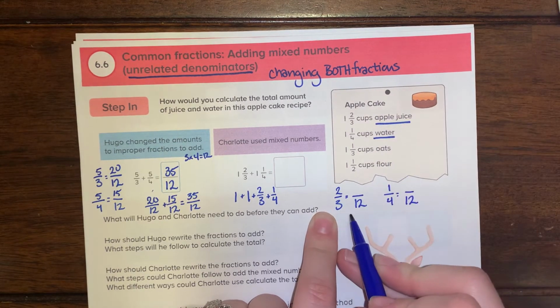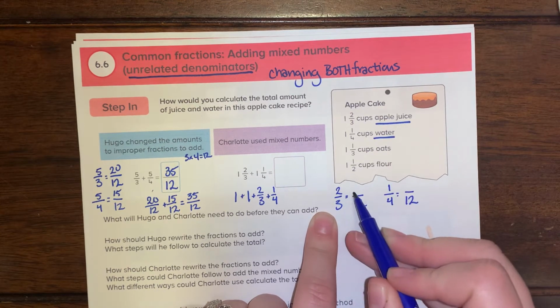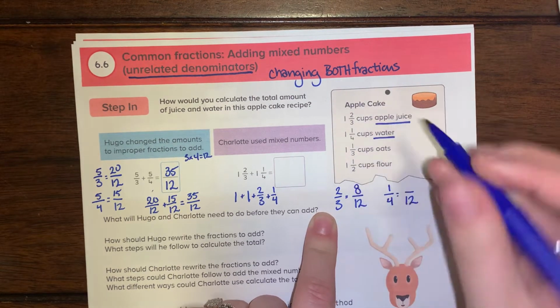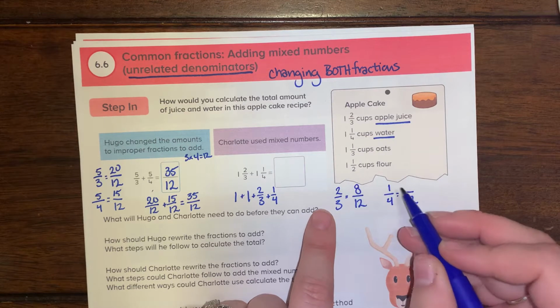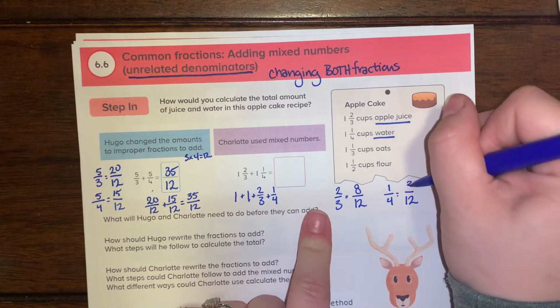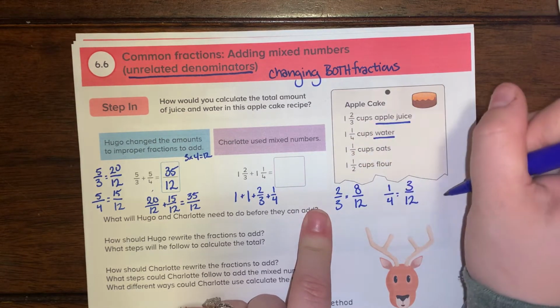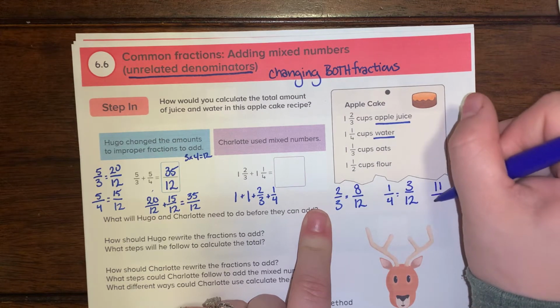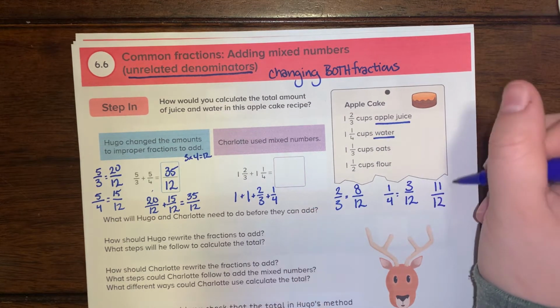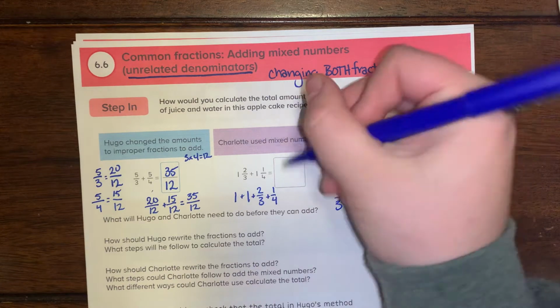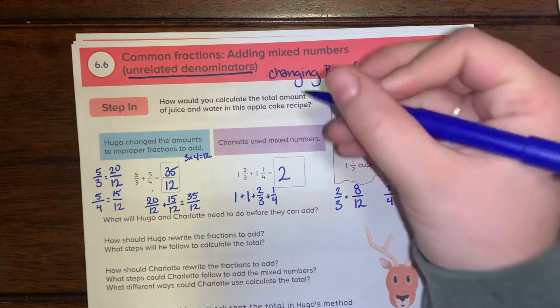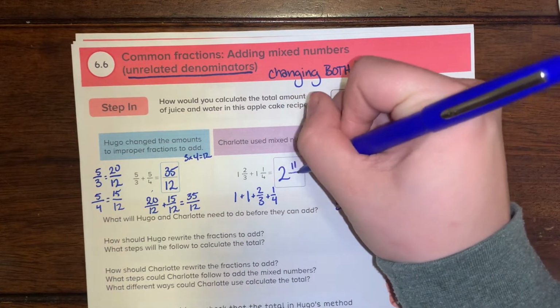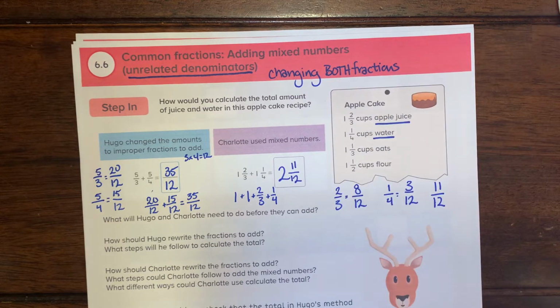So 3 times 4 is 12, 2 times 4 is 8. 4 times 3 is 12, 1 times 3 is 3. So 8 plus 3 is going to end up being 11/12. All right, so now our whole numbers are 2 and 11/12.